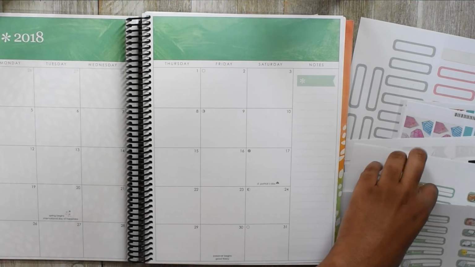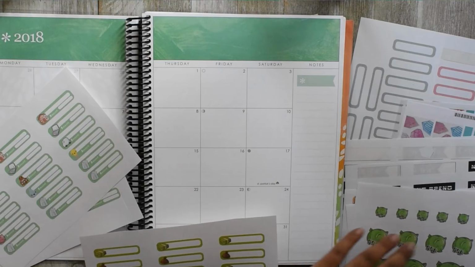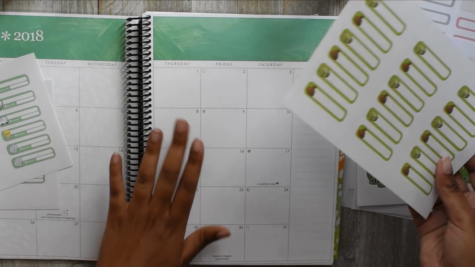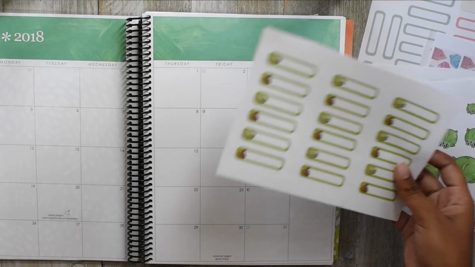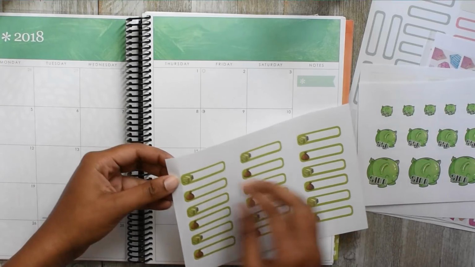So first, I'm going to be putting down my paydays. March is a good month because it's actually a 3 paycheck month for me.